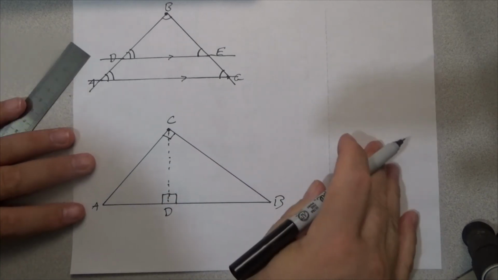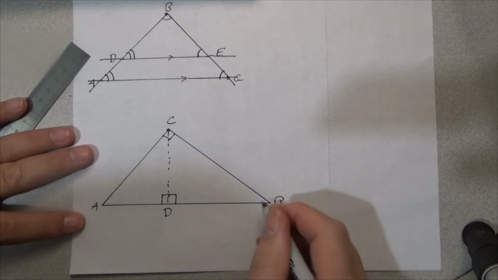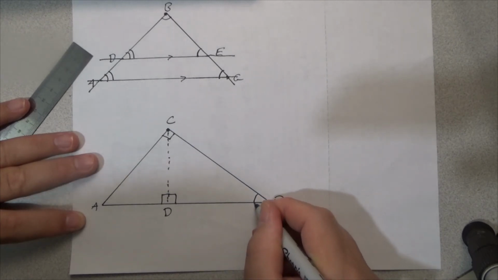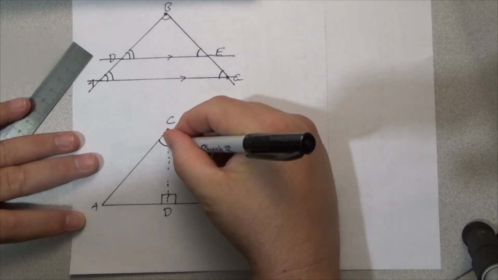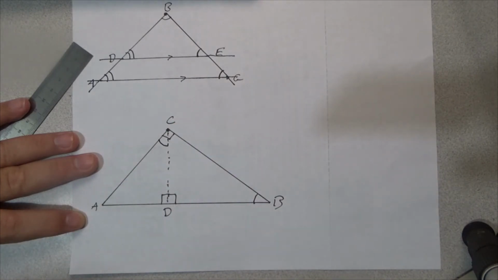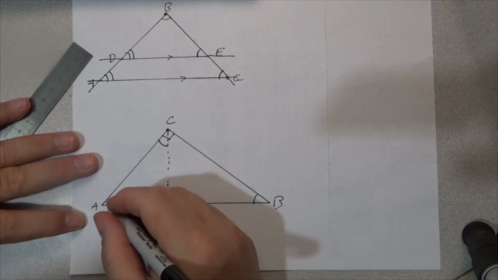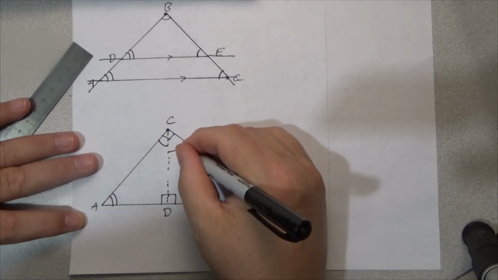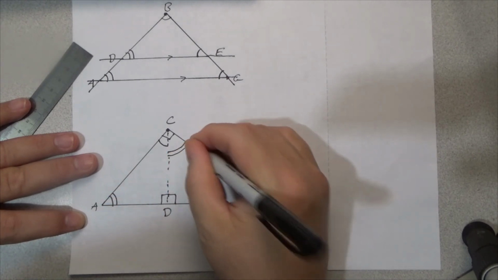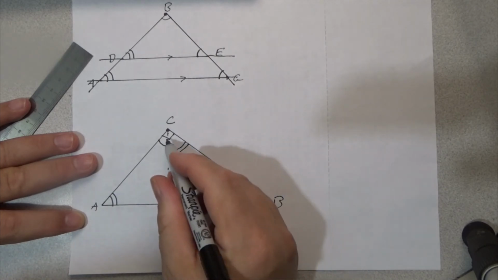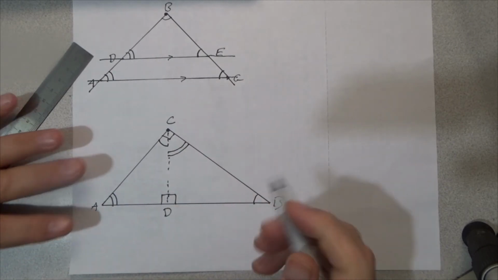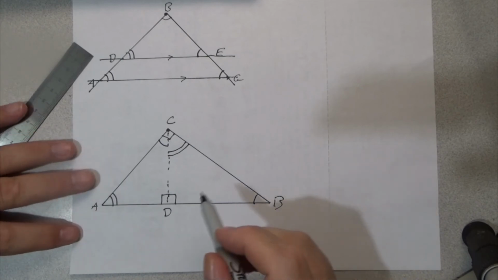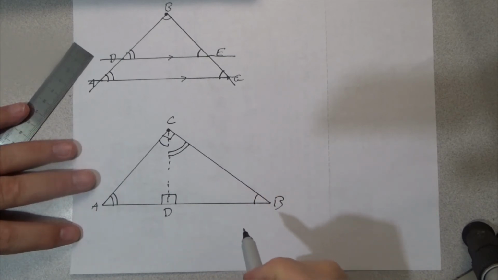All right? So that means that this angle is the same as that angle right there. And this angle is the same as this angle. And this angle is the same as that one and that one. So they're marked as 90. So of course we know they're the same. All right.